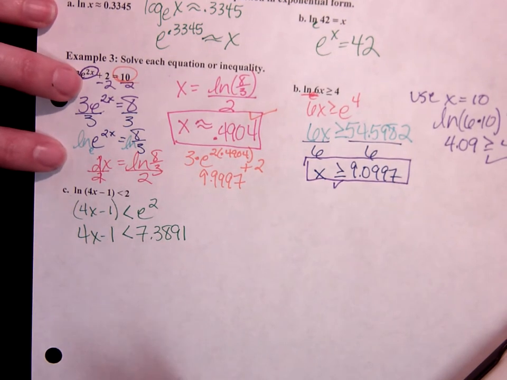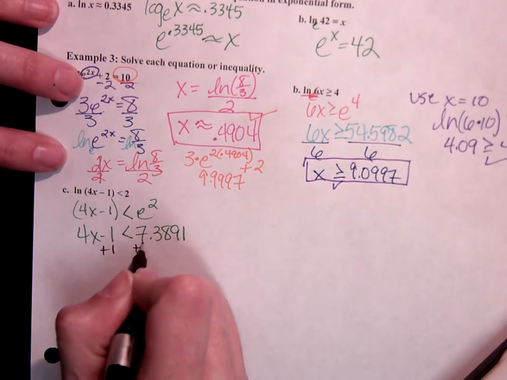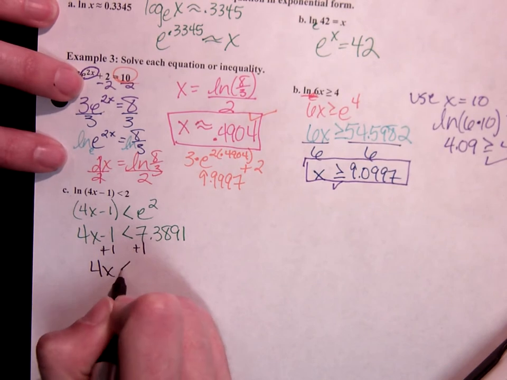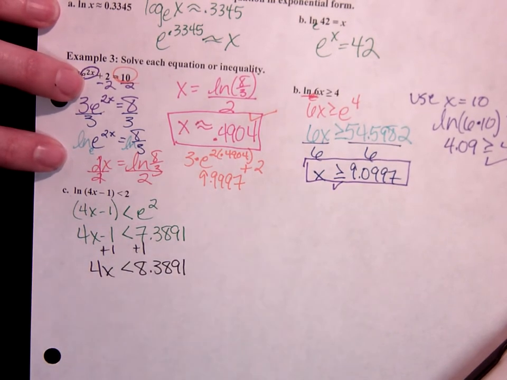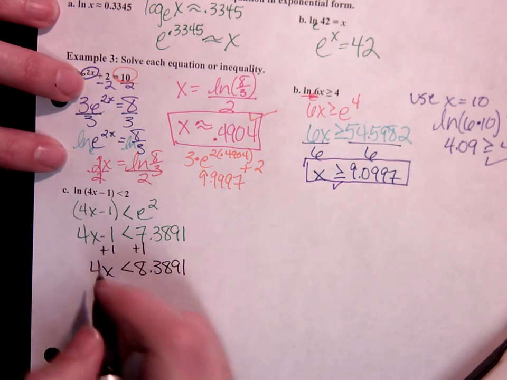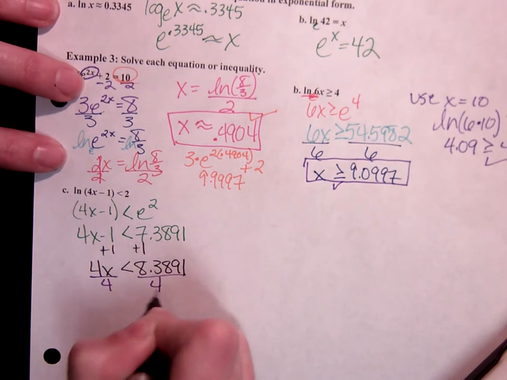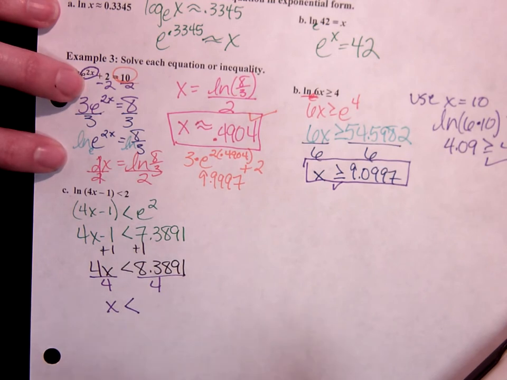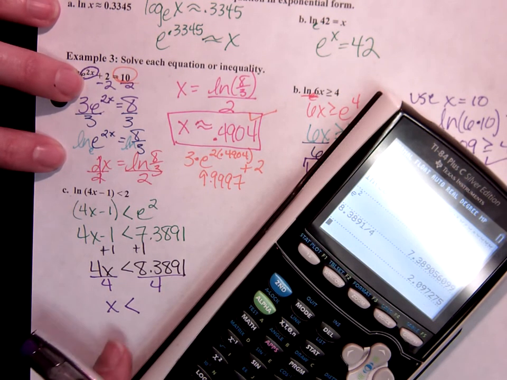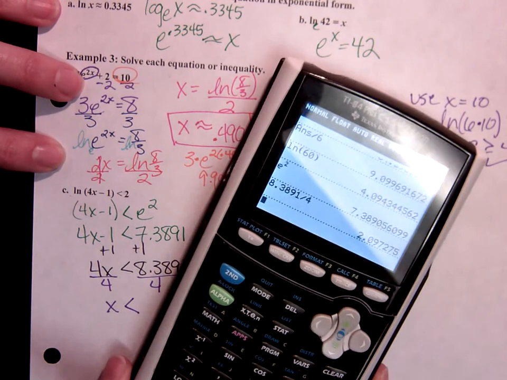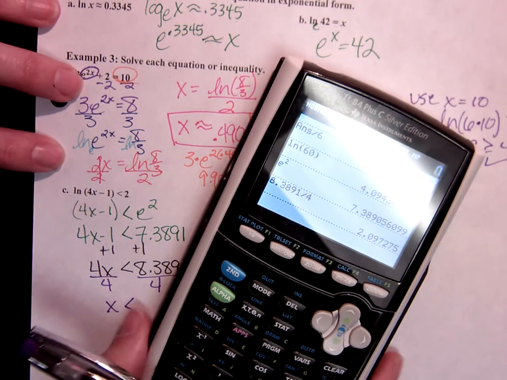And we just solve. Add 1, 4x less than 8.3891. Divide by 4. X less than 8.3891 divided by 4, 2.0973.